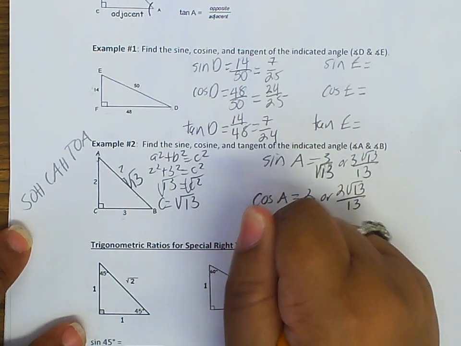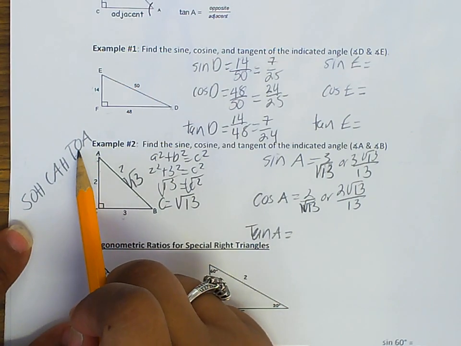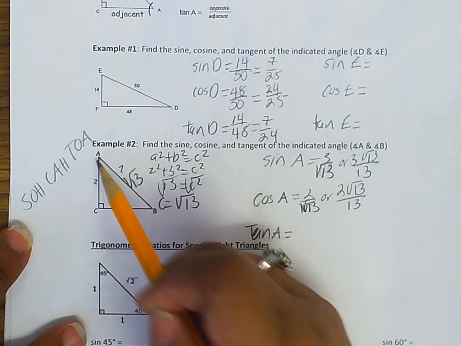And then you're going to do one more. Let's do tangent of A. So again, I'll go here. The rule is TOA, opposite. So from here, opposite is 3.